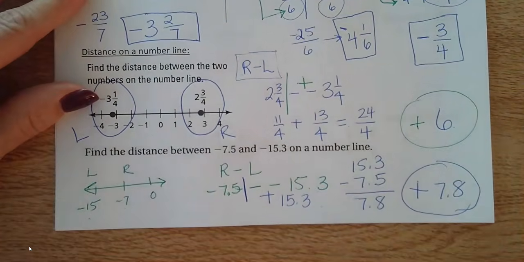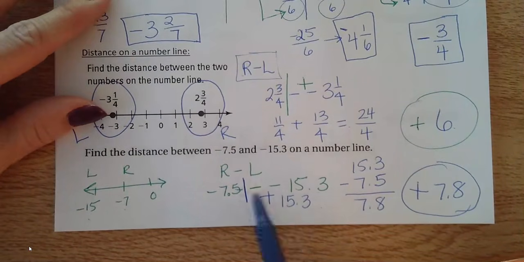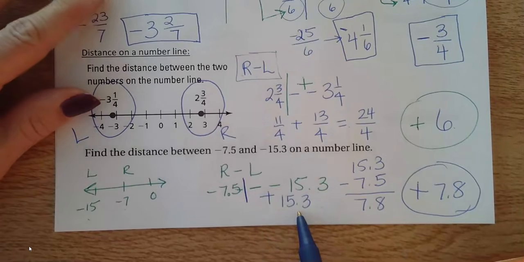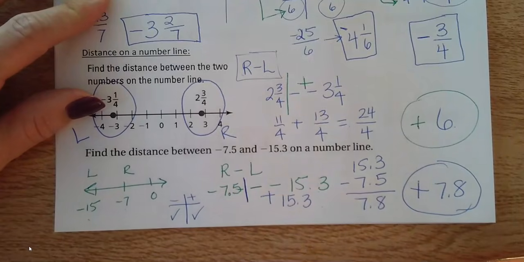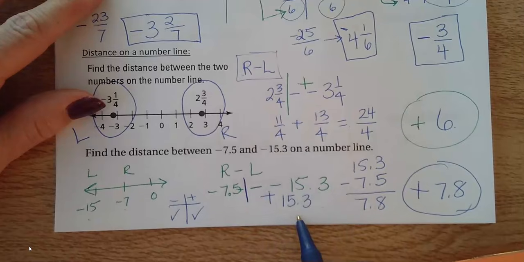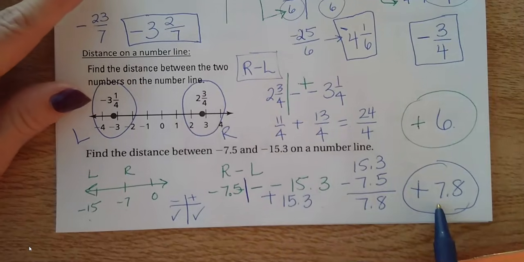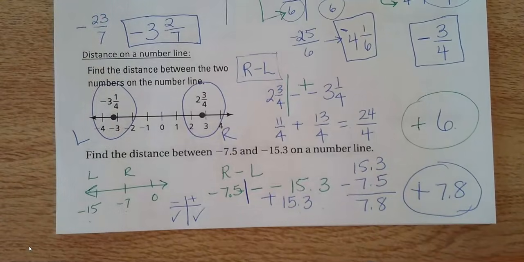All right, and my final one, again, I'm recognizing that minus a negative, subtracting a negative is just adding, so plus 15.3. Now in this case, I have one positive, one negative, so they're going to cancel, and the positive is bigger, which it should be. I'm trying to get this distance. So cancel them out, subtract, and I get 7.8. So that's Chapter 2, Video 3.